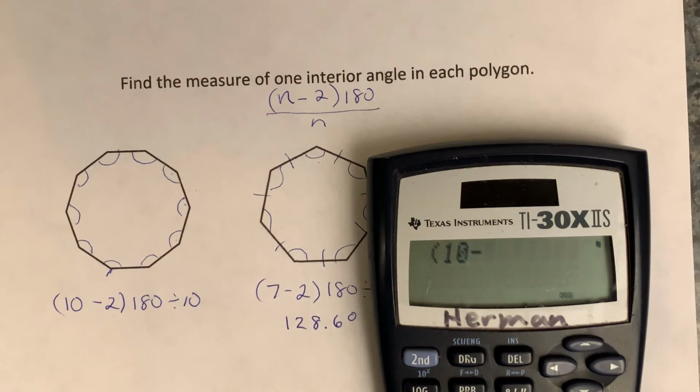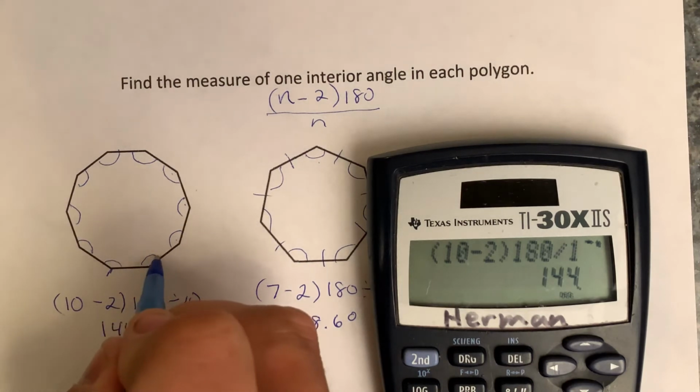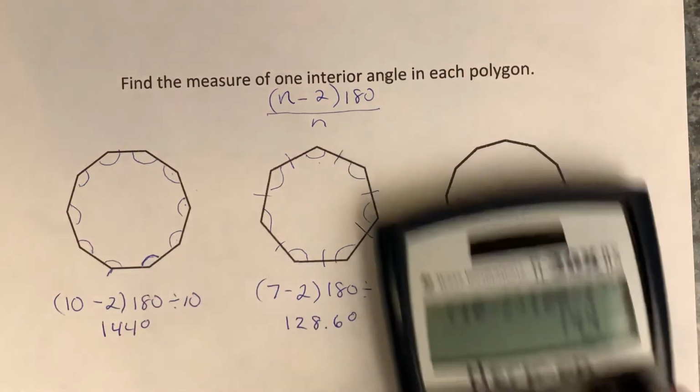10 minus 2. You can, of course, just put in 8 too if you want. That's fine. Times 180 divided by 10. 144. So we get an integer for that one. So each of these are 144 degrees. You can tell they're bigger than these too.